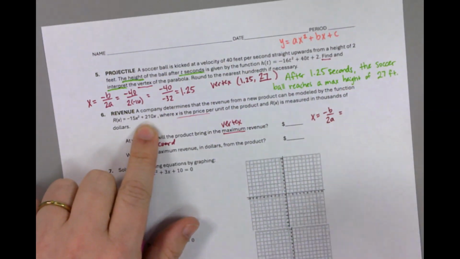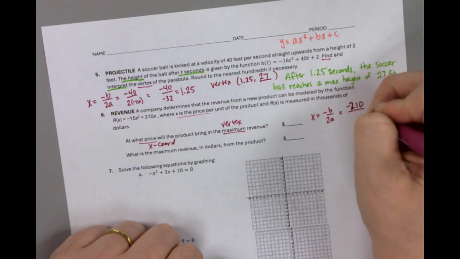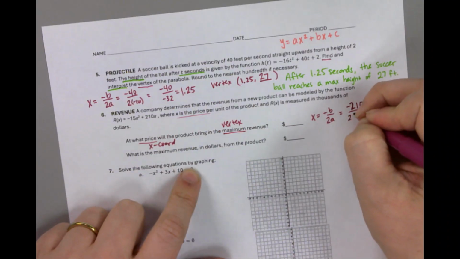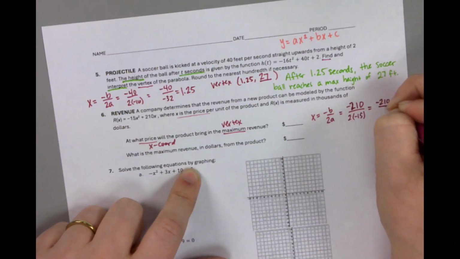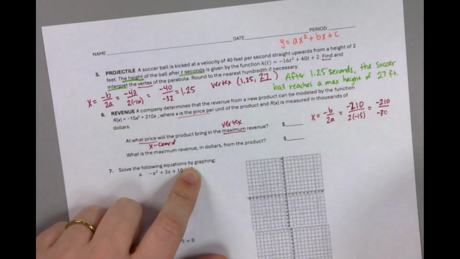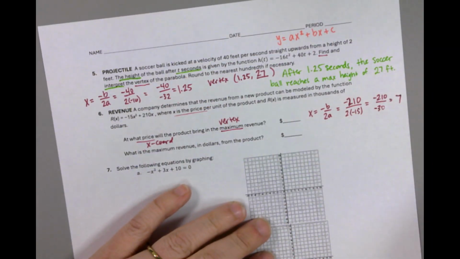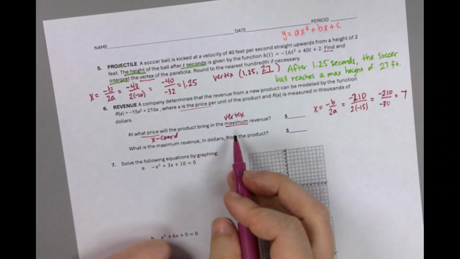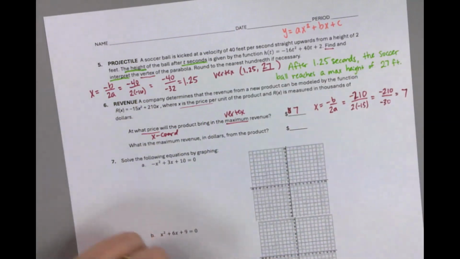Our b value is 210, so negative 210 over 2 times negative 15. Negative 210 over negative 30, which is positive 7. So at what price will the product bring in the maximum revenue? When it's $7. Sorry, I did not see that the dollar sign was already there.